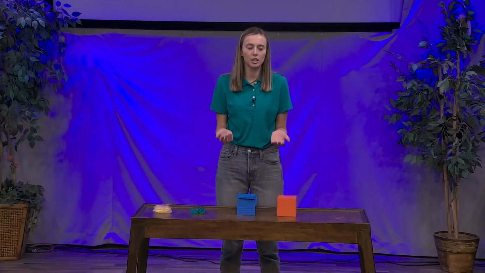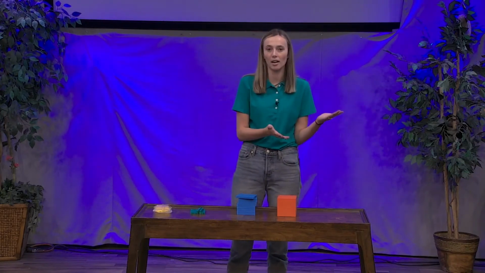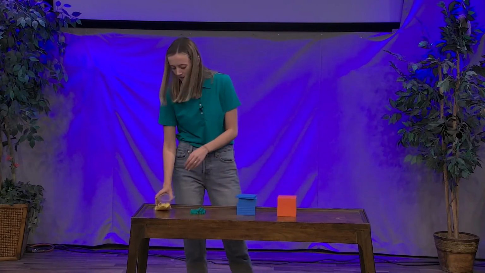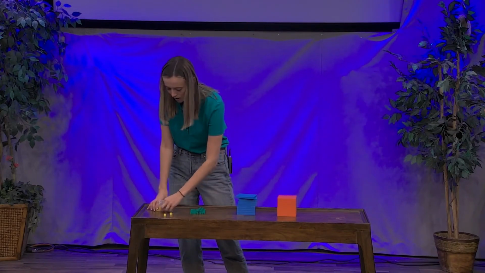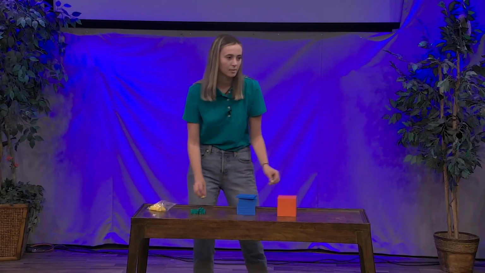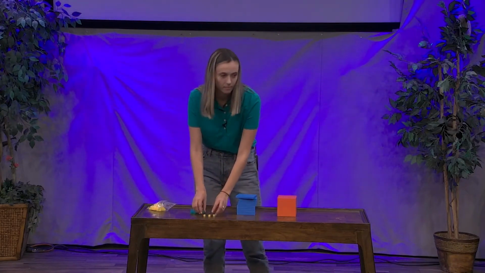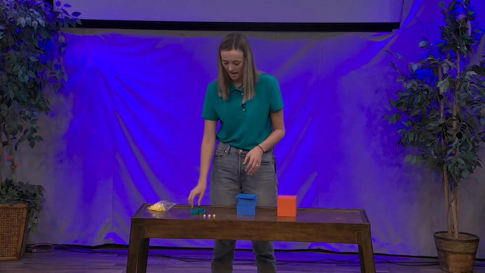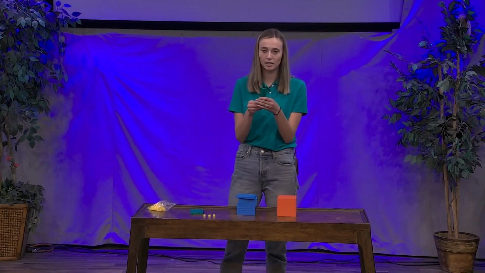So now what I want to do is compare the value of digits based on where they are, or their place value. So let me just show you an example. If I have 3 ones blocks, I'm just going to hold them up, and here's a 3. And then I have 3 tens blocks.